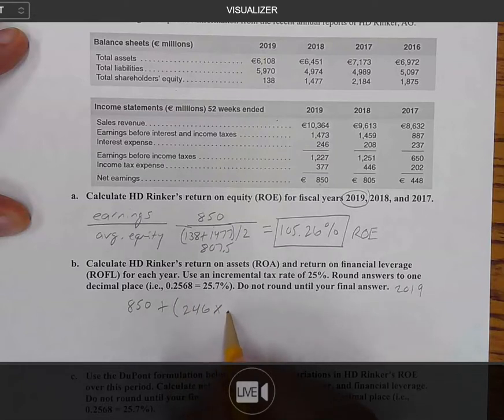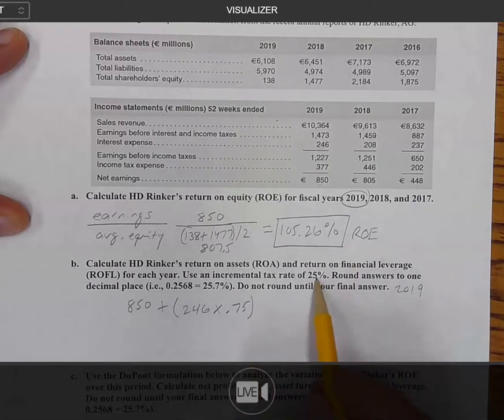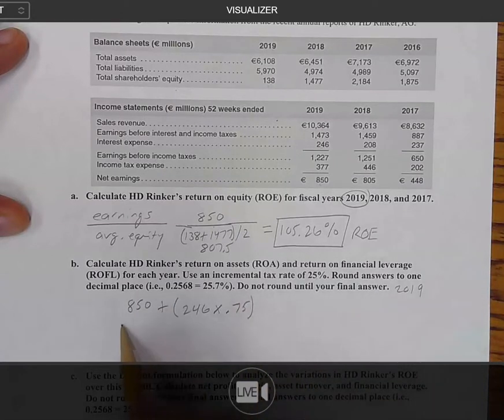And I'm going to multiply that by 0.75. I don't like getting a lot of brackets and double parentheses and so forth. So what I'm doing here is I'm saying, okay, 1 minus the income tax rate of 0.25 is 0.75.